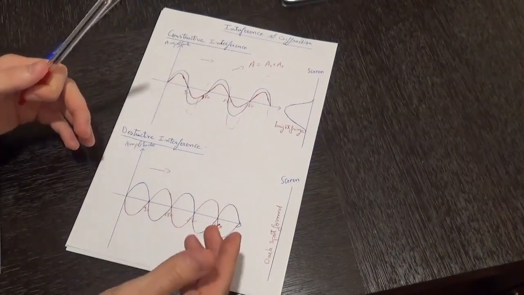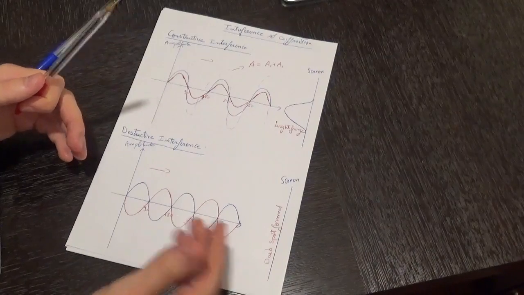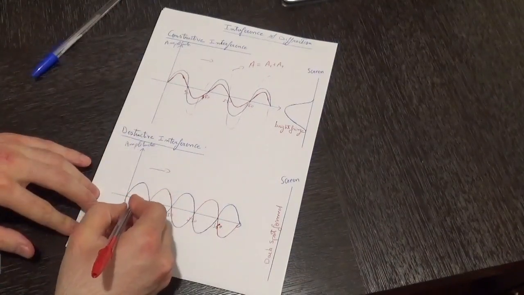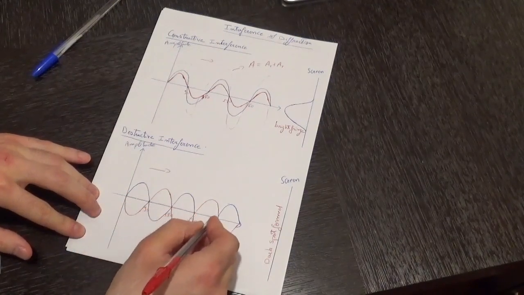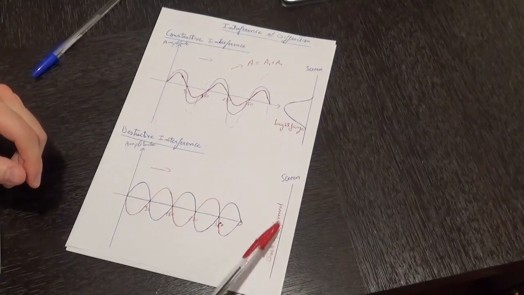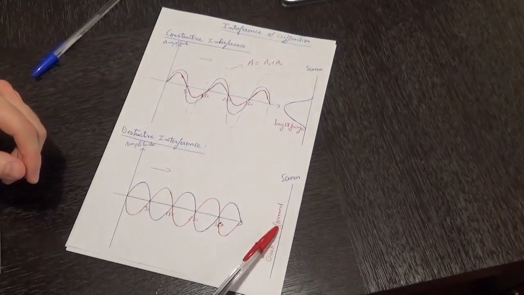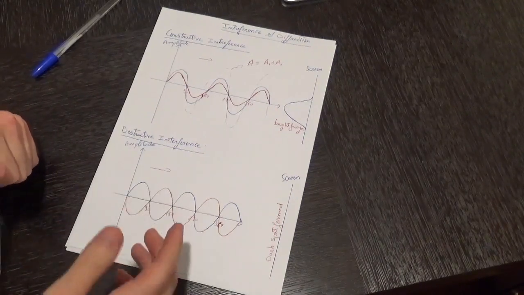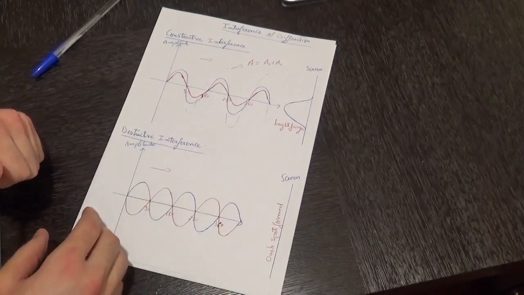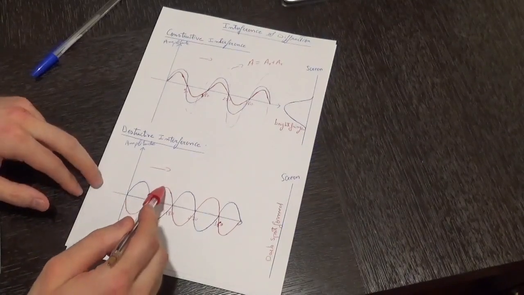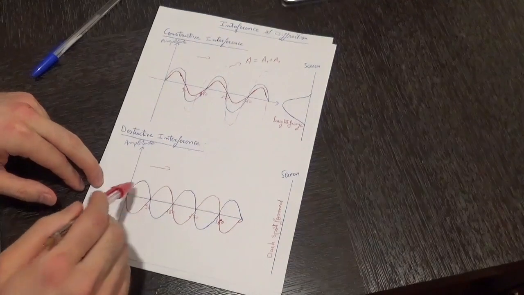In that case, we don't have the formation of an amplitude. The amplitude has vanished, and we have a straight line, meaning these two waves cancel each other out. On a viewing screen, we are going to have the formation of a dark fringe, or simply a dark spot, which is an indication that we have destructive interference. Basically, what's happening is that the red wave has shifted by lambda over 2 with respect to the blue wave.